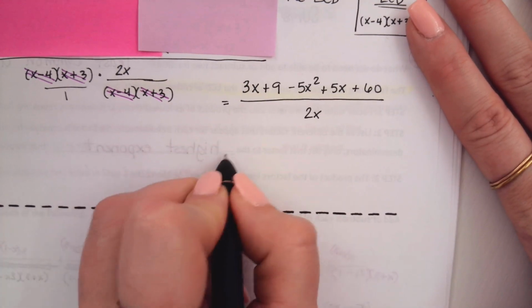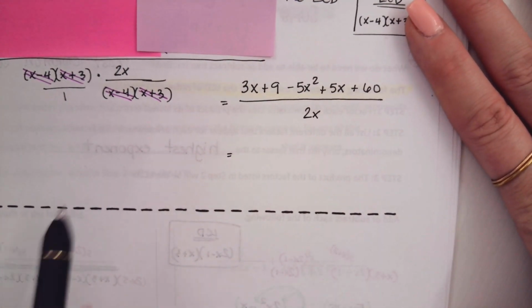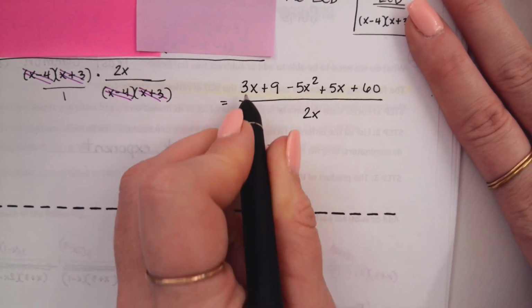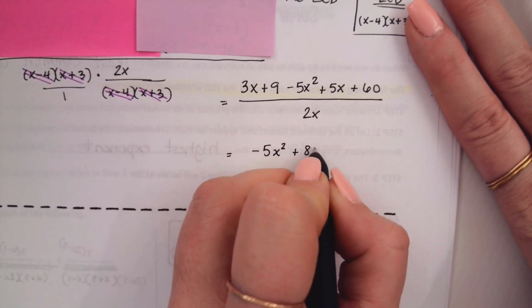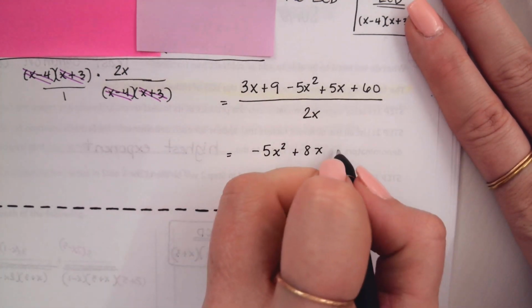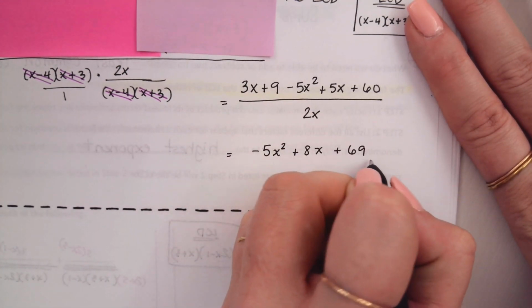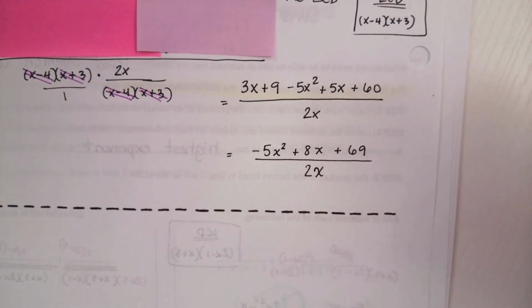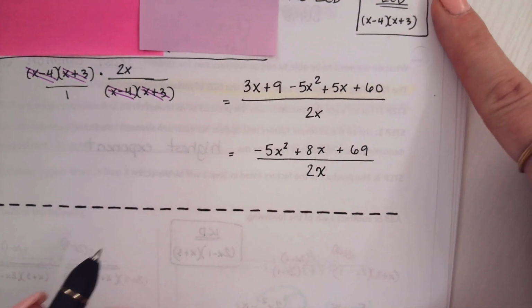You could combine like terms on the top, but that's about it. Combining like terms on my numerator, I'll have a negative 5x squared at the beginning, a plus 8x, very good, plus a 9 and a 60, over 2x. And we're done, as long as x is not 0. Right, because if x was 0, the denominator would be 0.